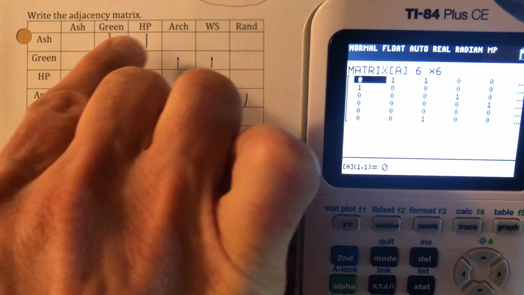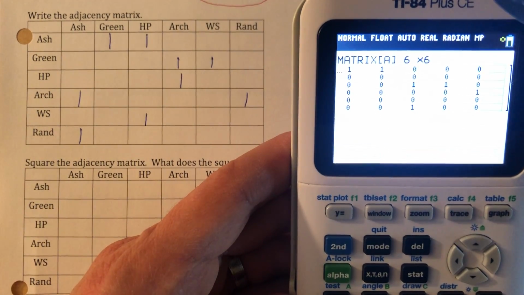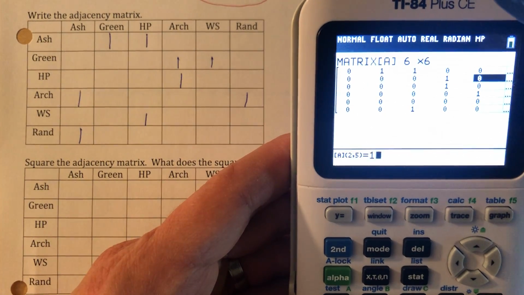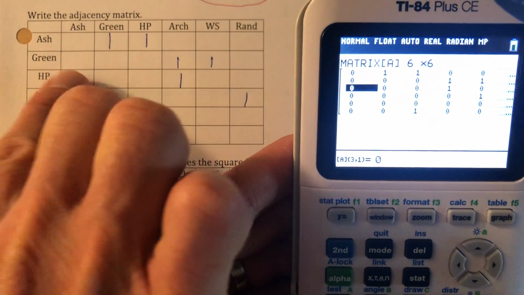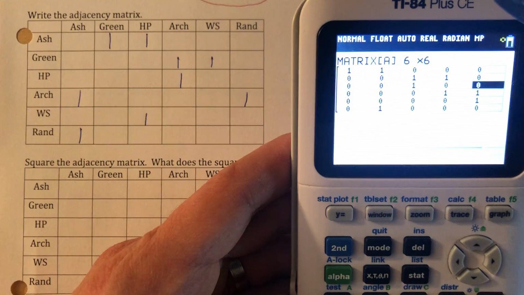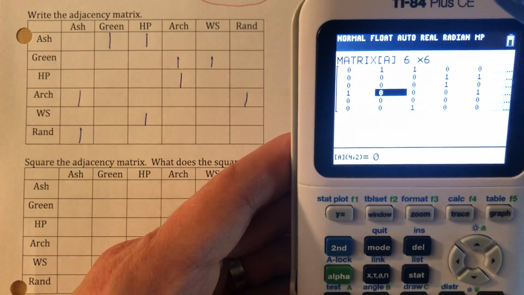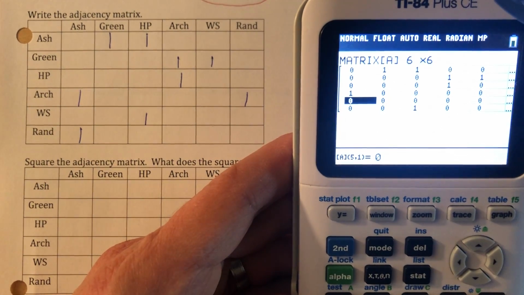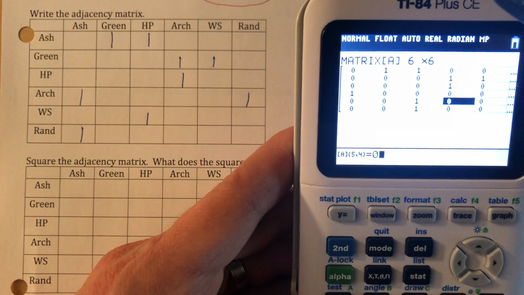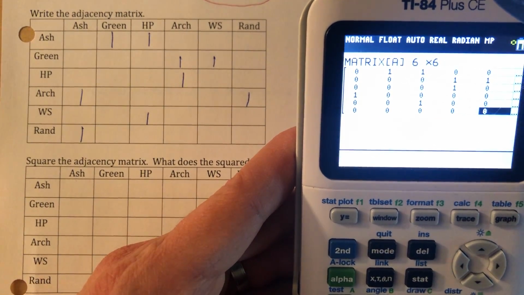So 0, 1, 1, 0, 0, 0. Enter. Then 0, 1, 1, 0, 0, 0. And then next row, 0, 0, 0, 1, 1, 0. 0, 0, 0, 1, 0, 0. 0, 0, 0, 1, 0, 0. All right. 1, 0, 0, 0, 0, 1. 1, 0, 0, 1, 0, 0, 0. And then the last row, 1 and then 5 zeros.